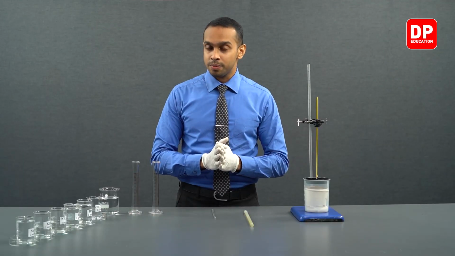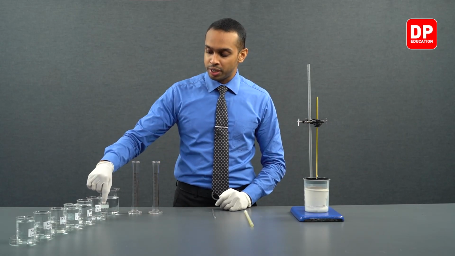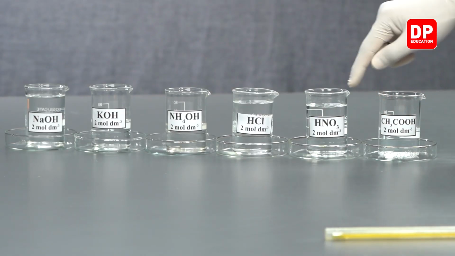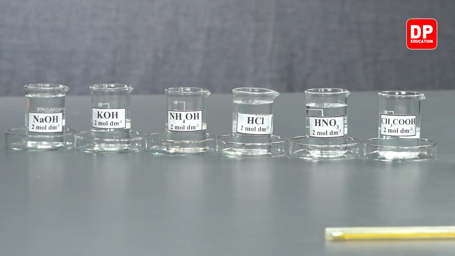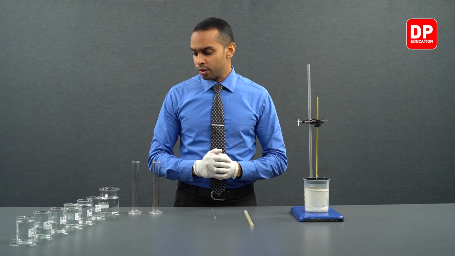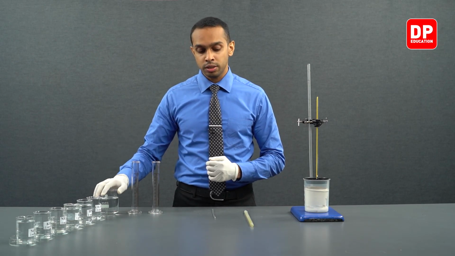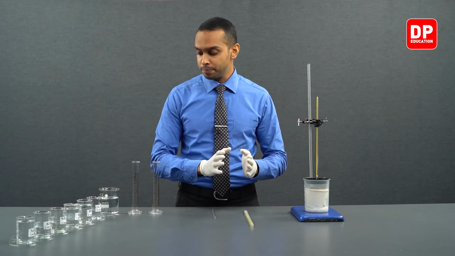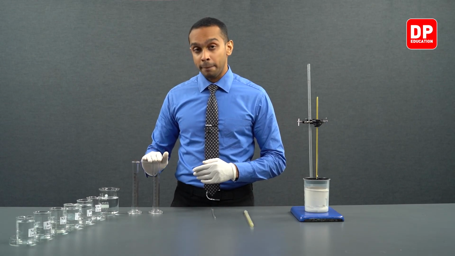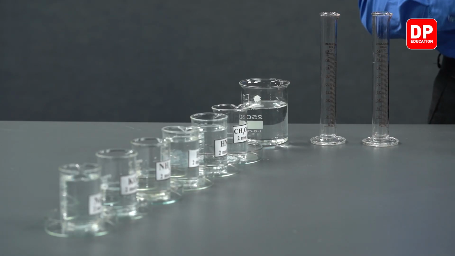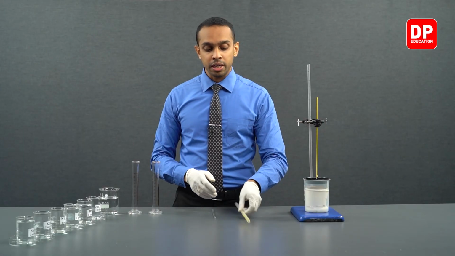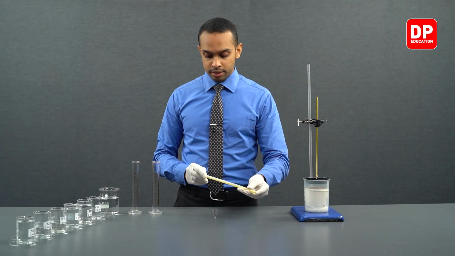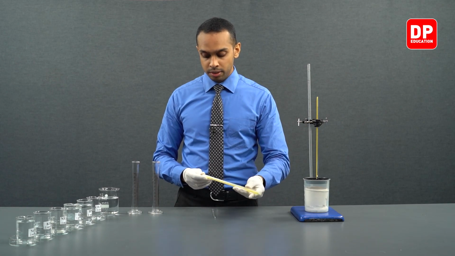All of the acids also have the same concentration, which is 2 moles per decimeter cubed. Apart from the acids, we will be using a little bit of distilled water to wash the utensils we are using. We will be using measuring cylinders to measure the acid and the base accurately. We will be using a thermometer to measure the temperature accurately.